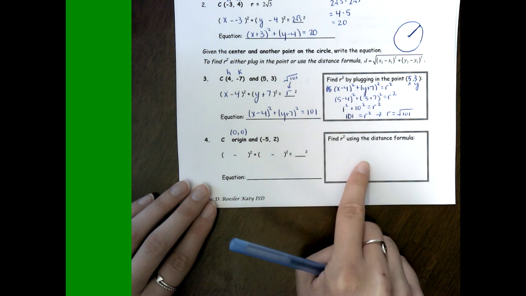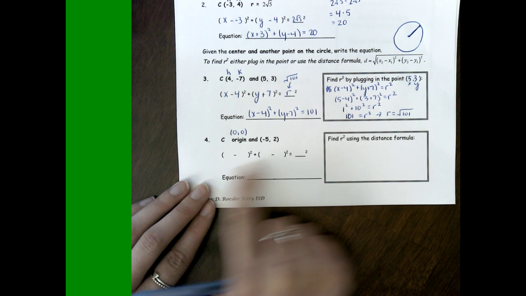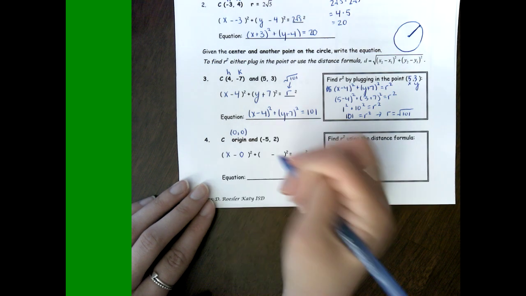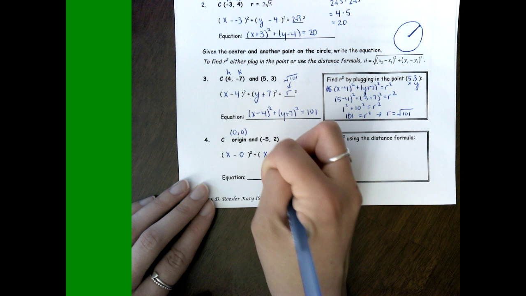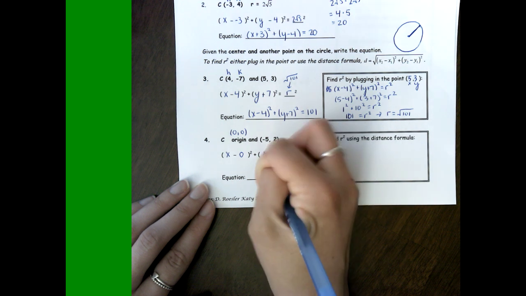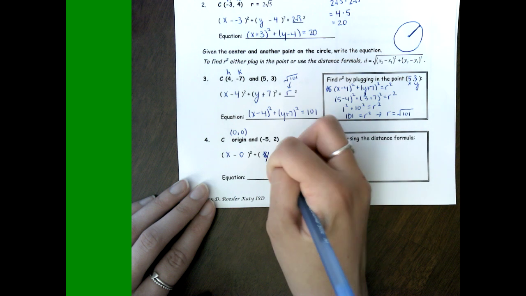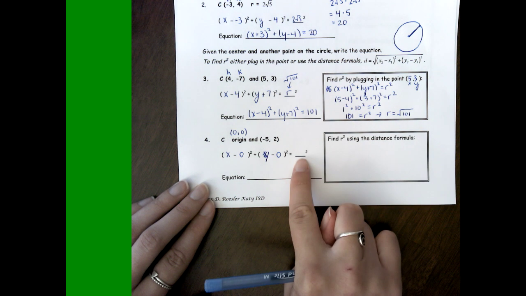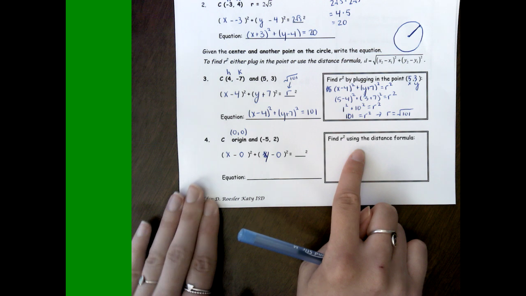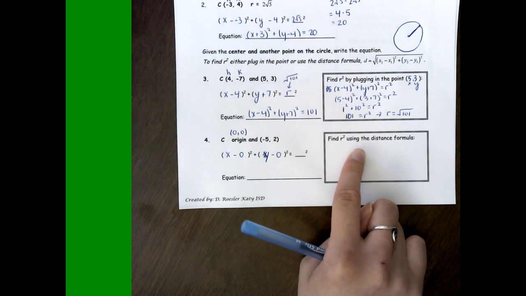So in this problem, we're going to try to find r squared using the distance formula. But let's first write out the general. So this would be x minus 0 squared plus y minus 0 squared. And again, we don't know r squared. So this time we're going to find it using the distance formula.